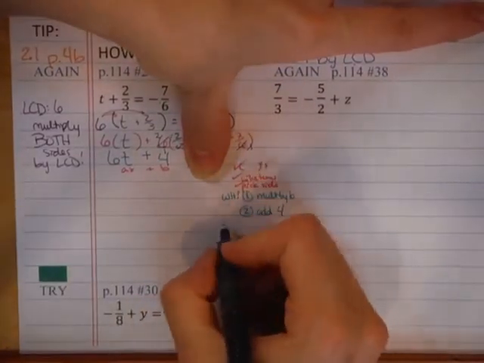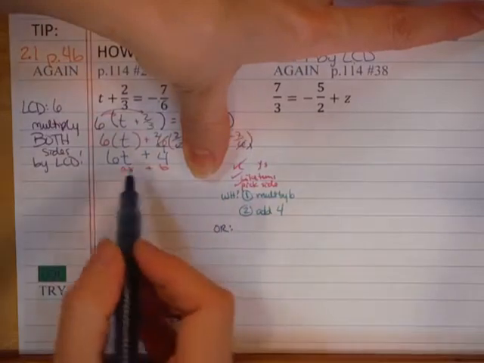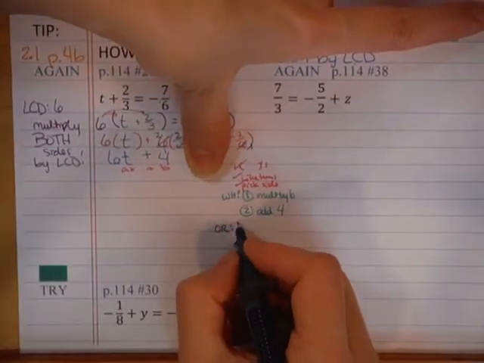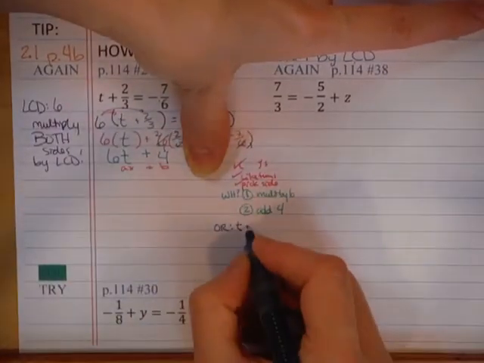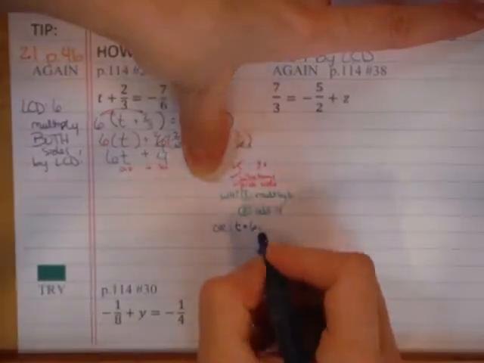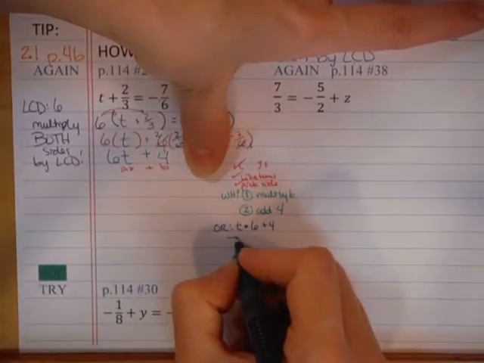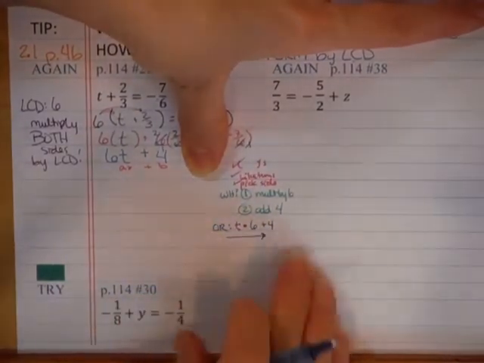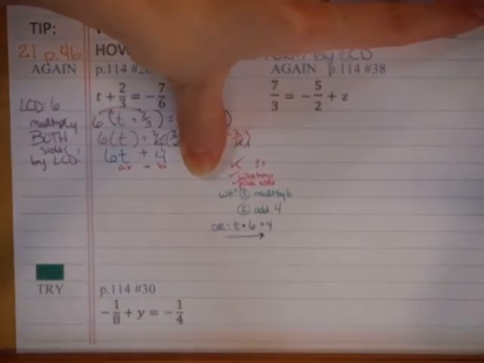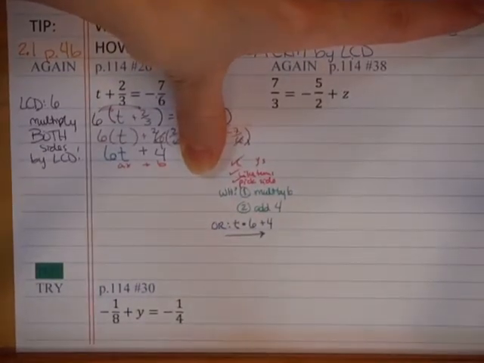Or if you were going to do the visual method, you would start here, I'm starting at t, it then gets multiplied by 6, after that 4 gets added. Okay, so it's a story, it's a timeline that goes left to right here.